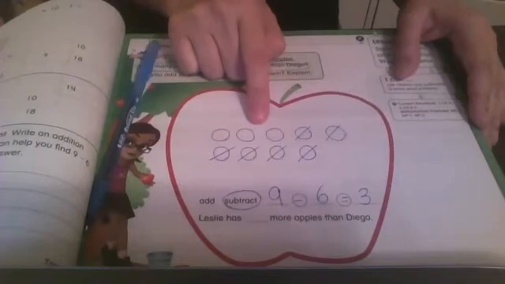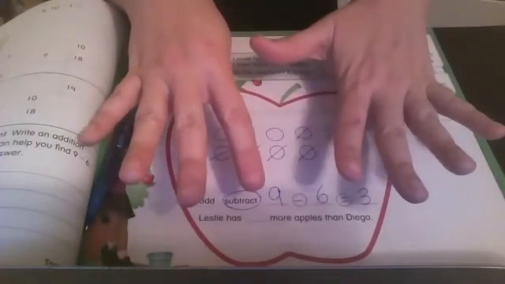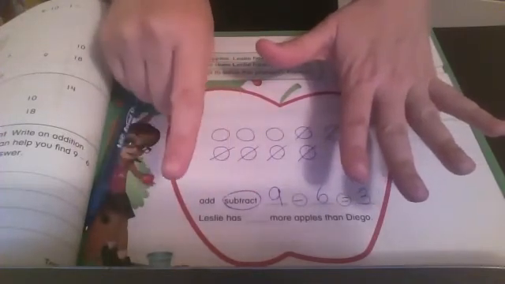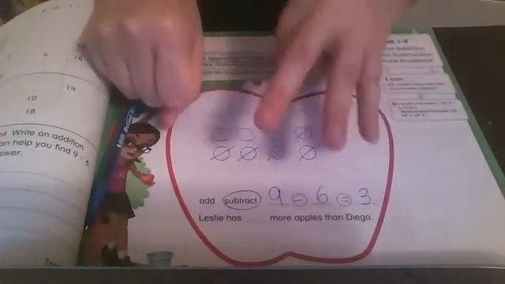If you want to check that answer, another way that you could have solved was to put up 9 fingers, right? And to take away 6. 1, 2, 3, 4, 5, 6. You see I'm left with 3.